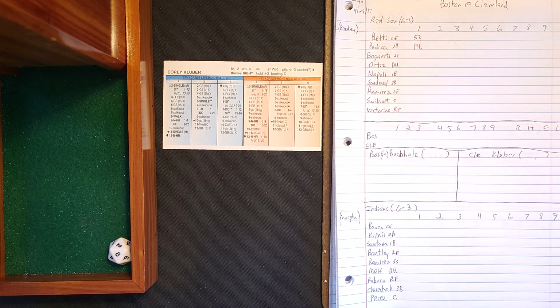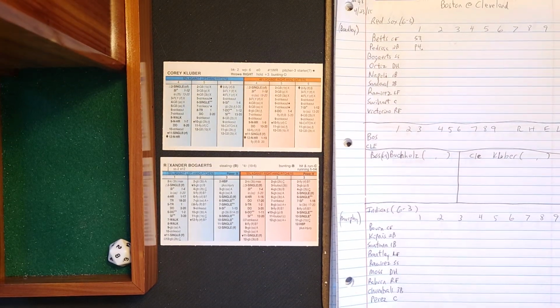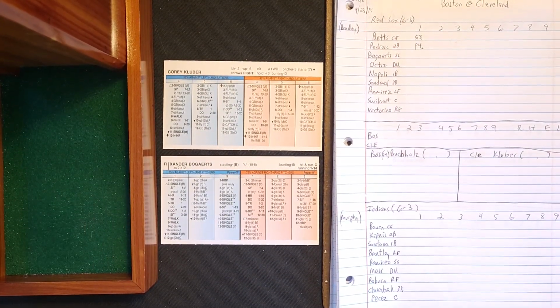So Pedroia pops out to Perez for out number 2, and that'll bring up Xander Bogaerts, the shortstop. Oh, Tabby just jumped down. I hope that didn't show up on camera. It almost startled me there.